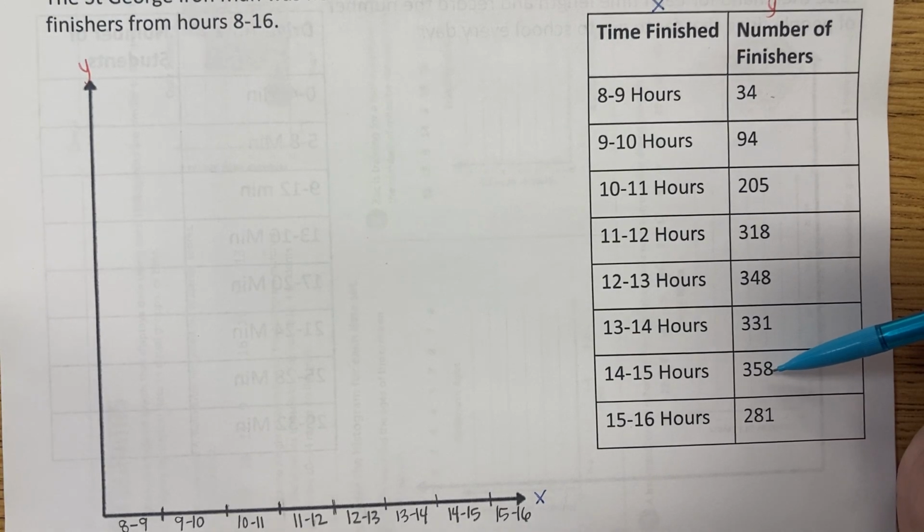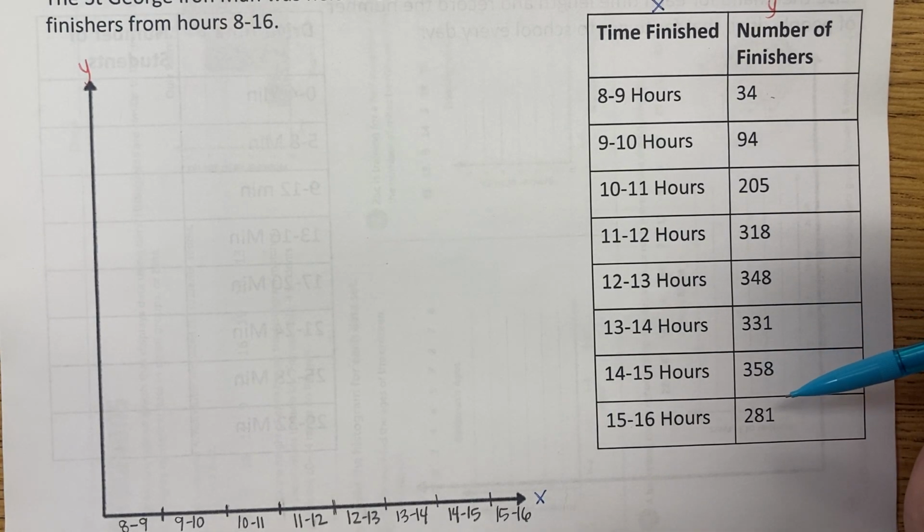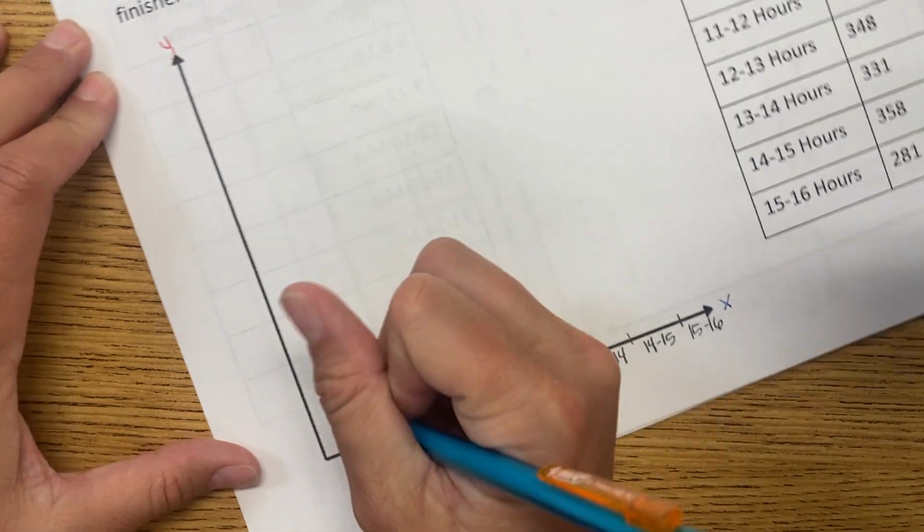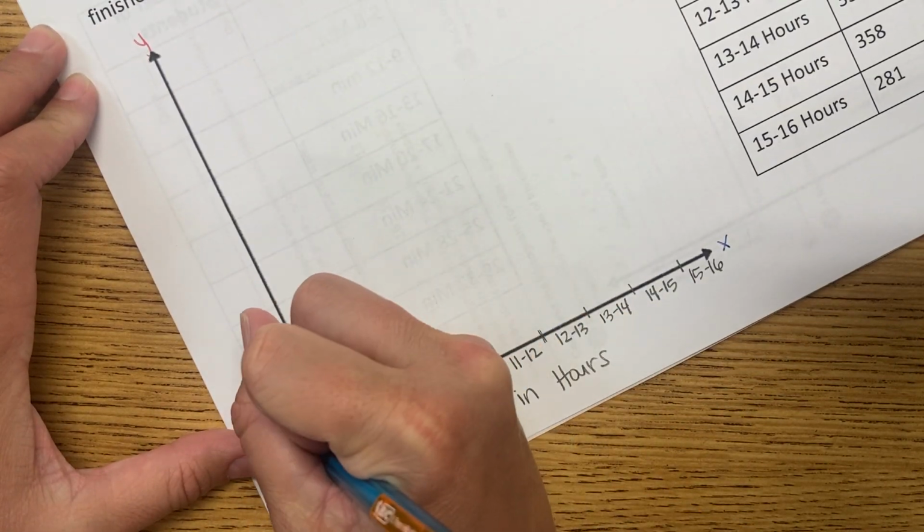I'm thinking we could count by 30s or 40s. But I think what I'm going to do is I'm going to challenge us, and we're going to count by 30s.